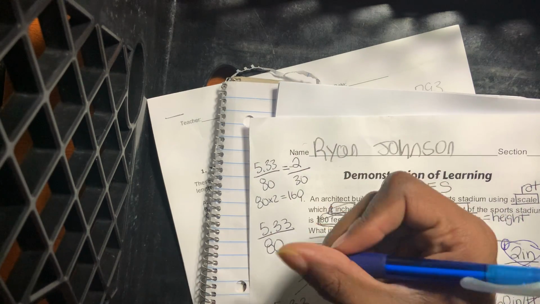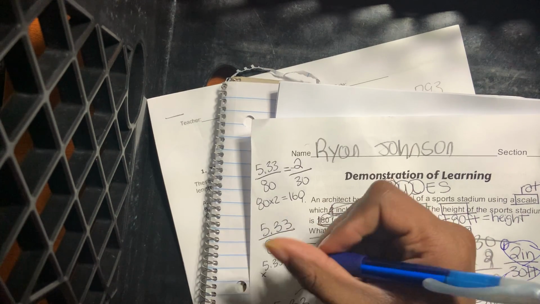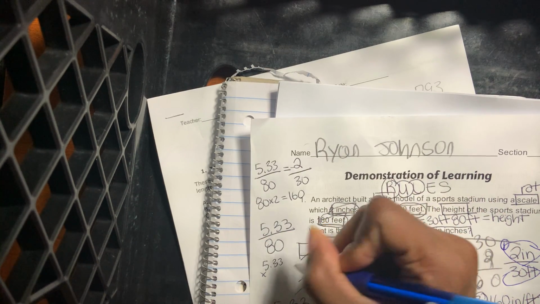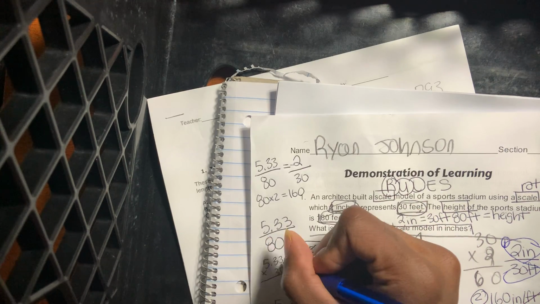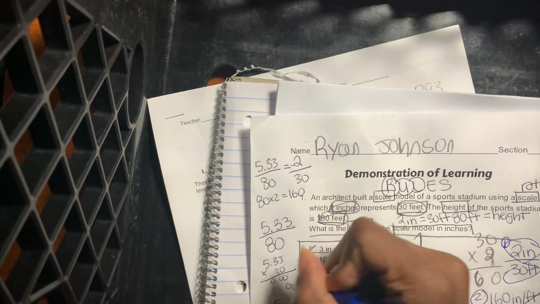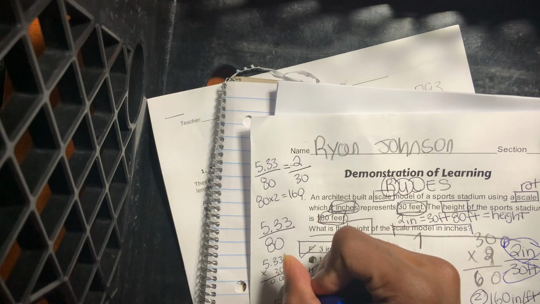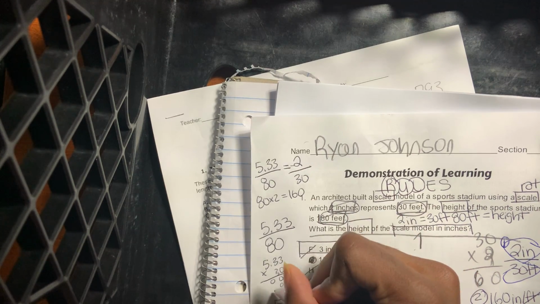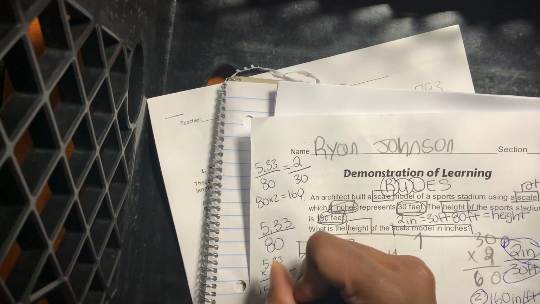Let's do this right here. 5.33 multiplied by 30. Okay, so 0 times 3 is 0, 0 times 3 is 0, 0 times 5 is 0. Put a 0 in the ones place, go over to 3. 3 times 3 is 9. 3 times 3 again is 9. 3 times 5 is 15.